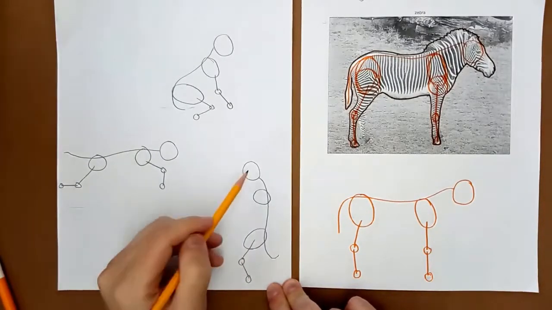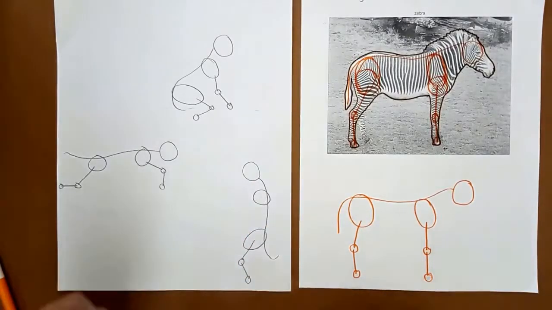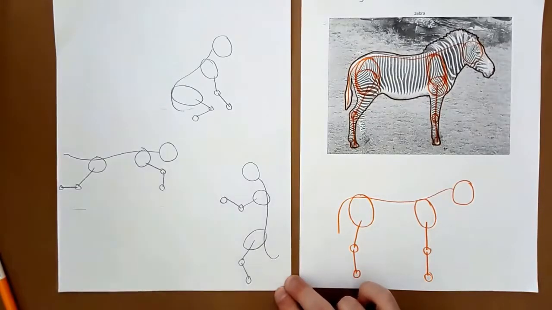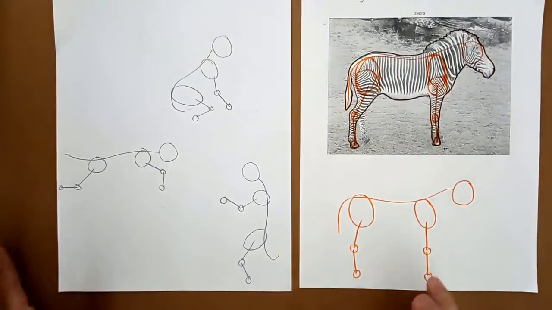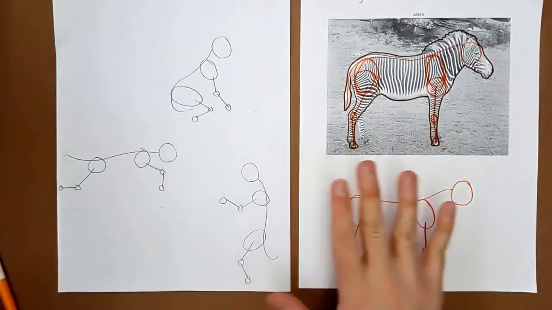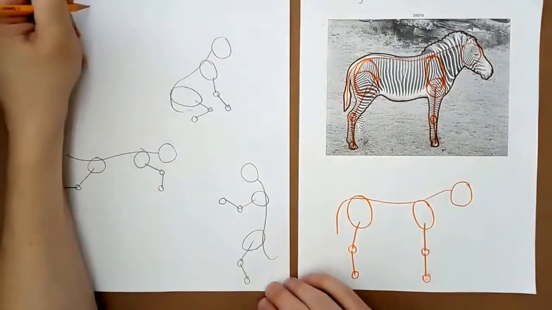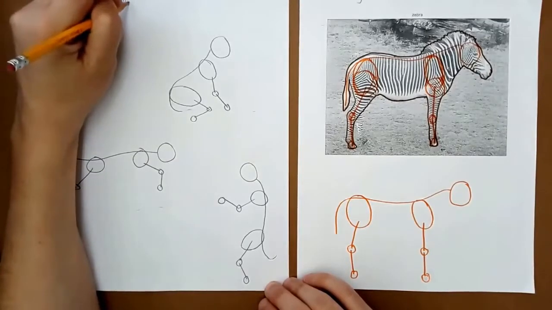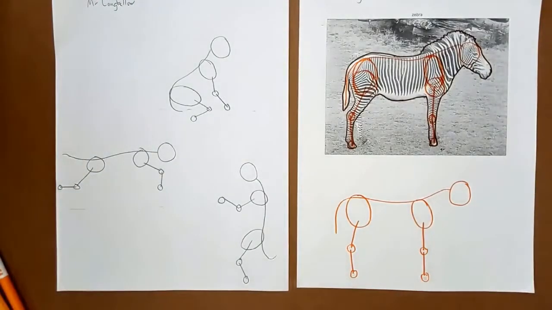As long as you're showing head, spine, shoulder, hips, legs, there's really no wrong way to do this. And it's going to look silly. It's going to look like a weird stick figure. And that is okay. And once you do that, don't forget to put your name on things. Turn it in, and you're done.